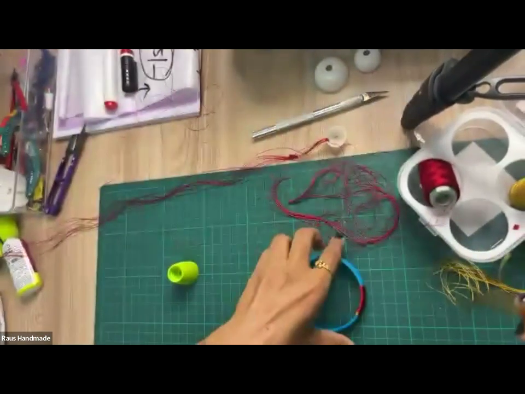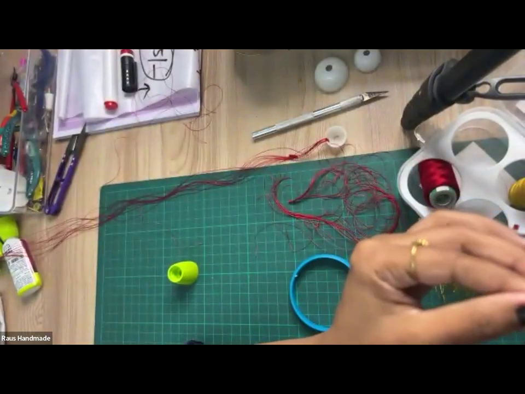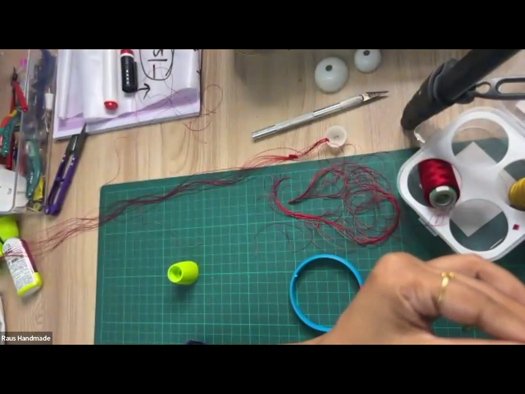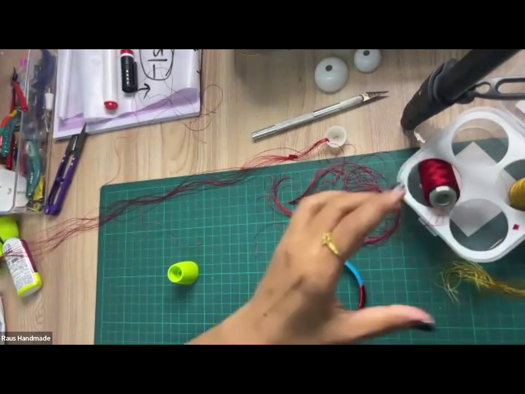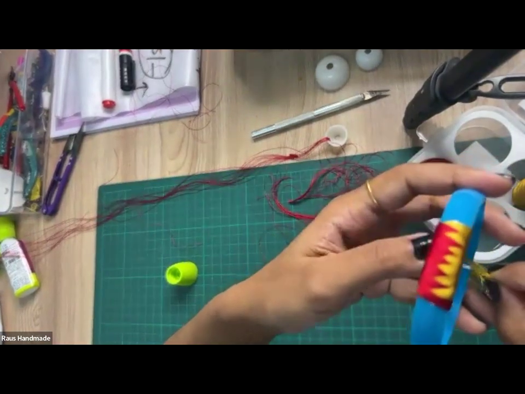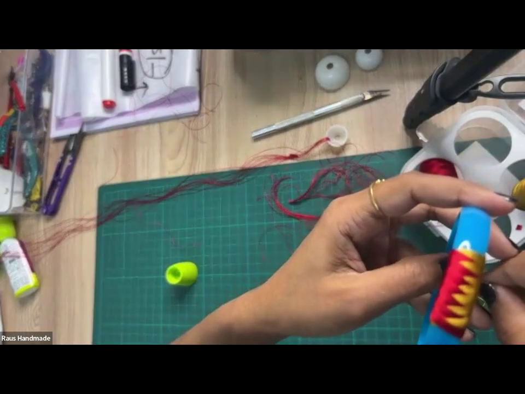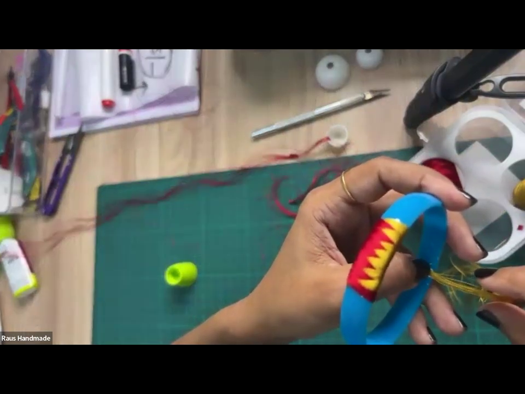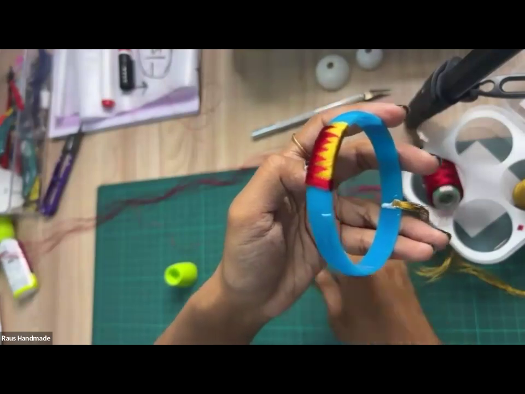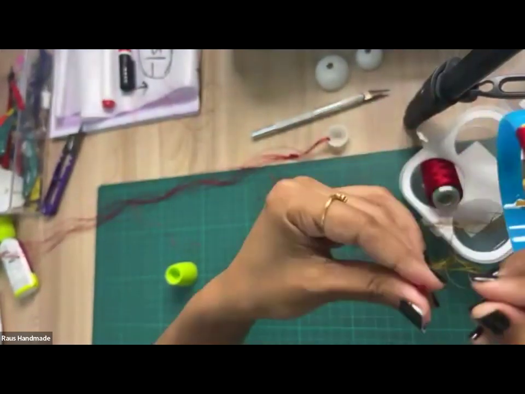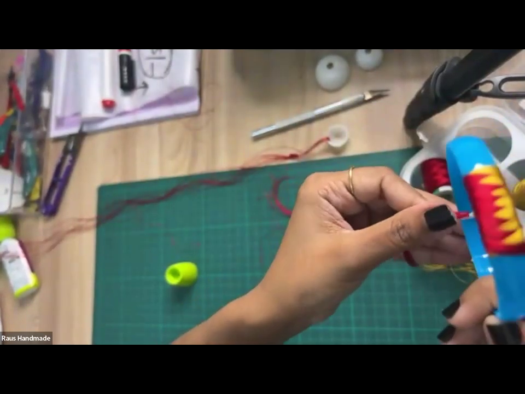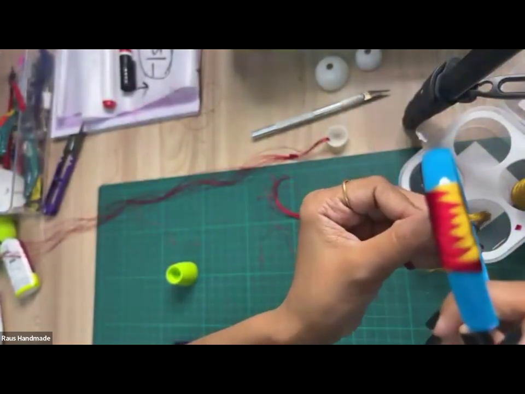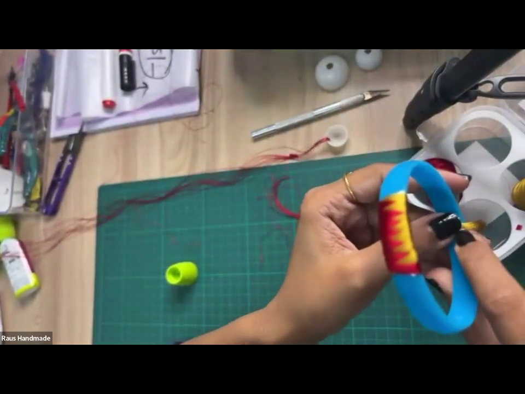We are going to add our thread like this. The first half, I'm going to attach it on the first half. And then on the second half, I'm going to attach the second color like this.